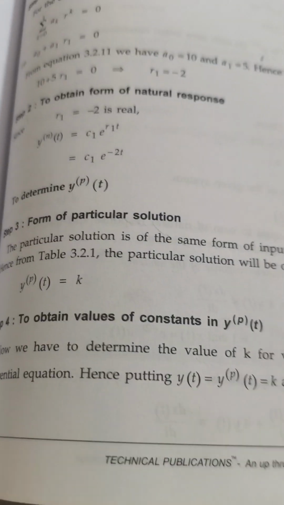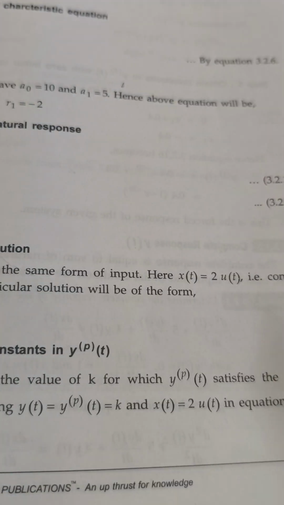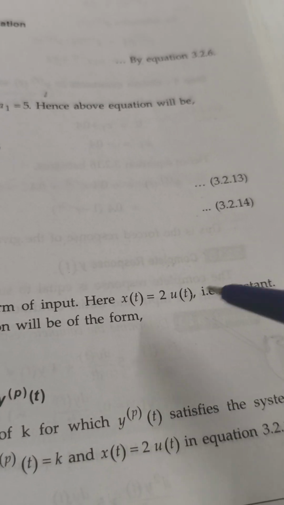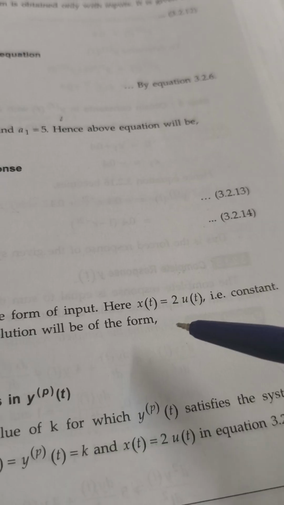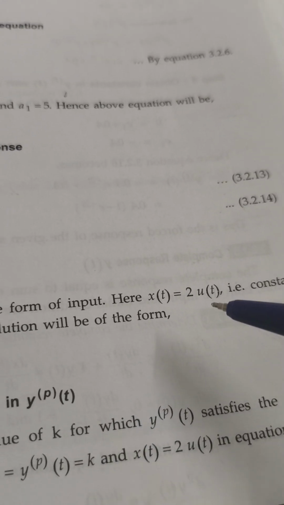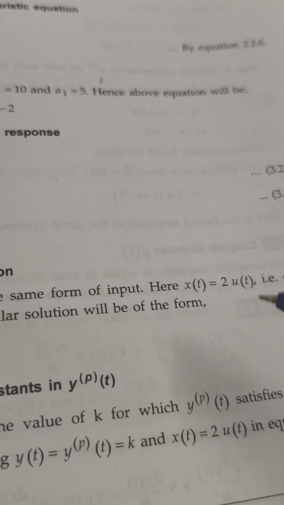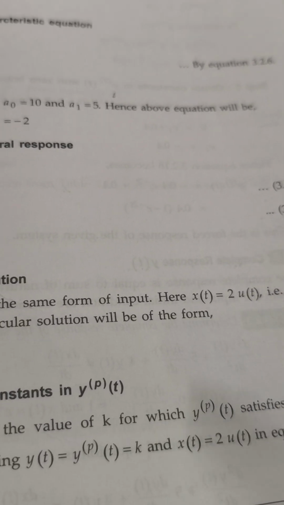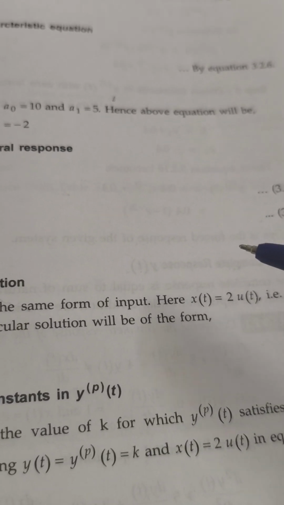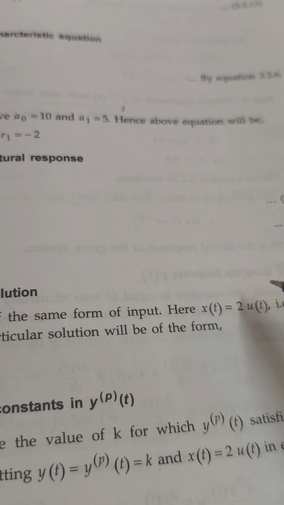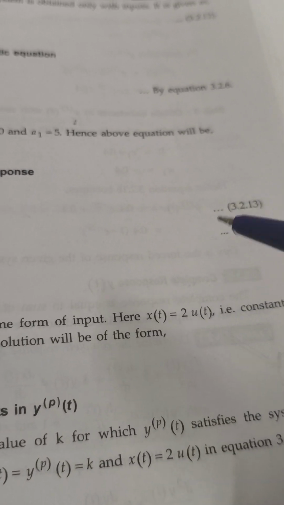Here 2 u of t is some constant. Why? X of t equal to 2 into u of t. What is u of t? U of t is nothing but a unit step function, which has amplitude 1. Therefore 2 into 1 is 2. That is nothing but some constant.